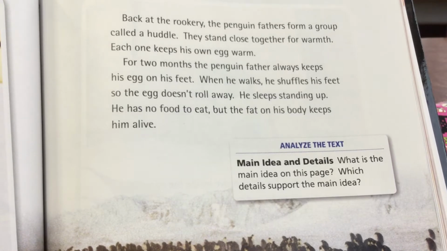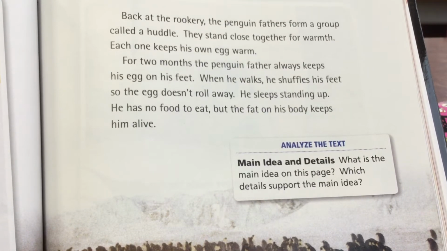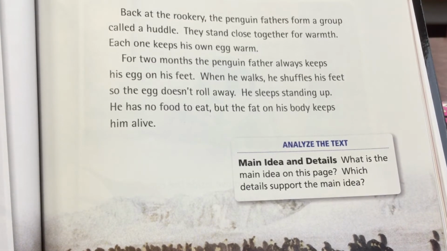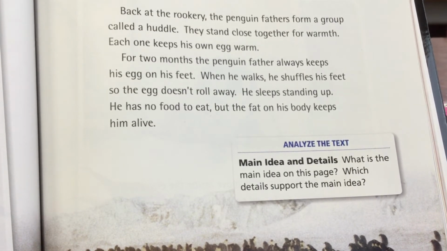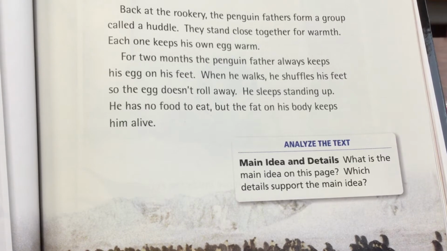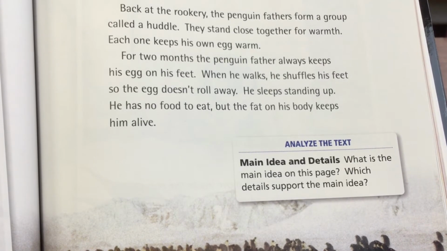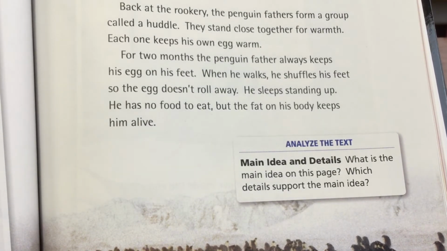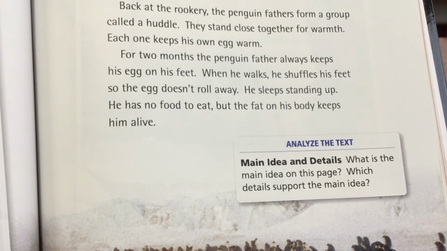Each one keeps his own egg warm. For 2 months, the penguin father always keeps his egg on his feet. When he walks, he shuffles his feet so the egg doesn't roll away.